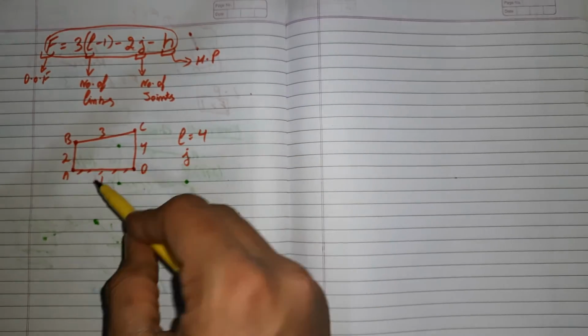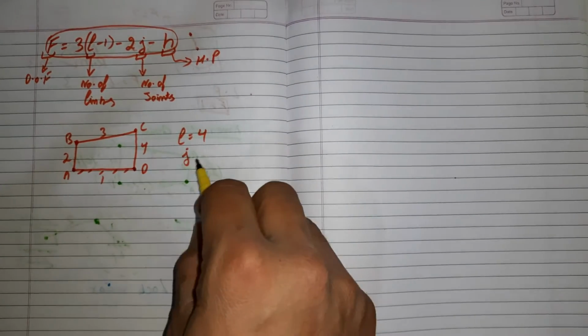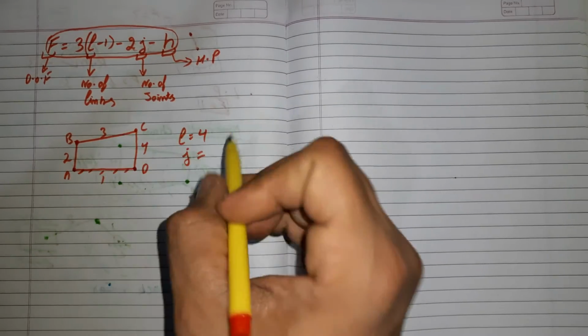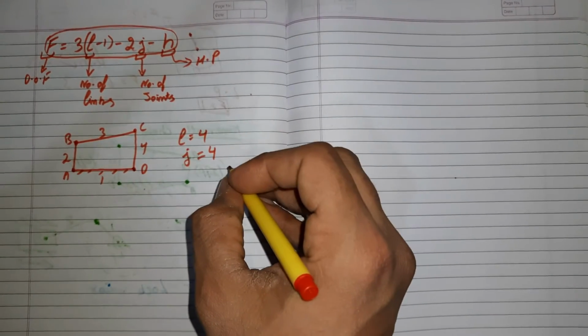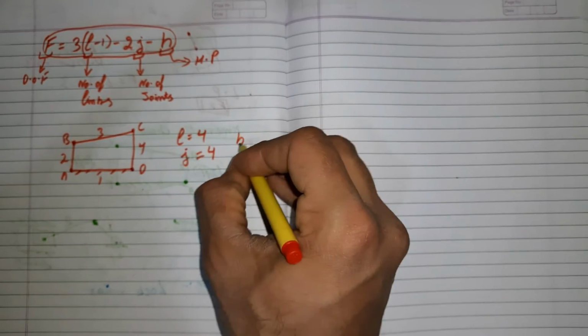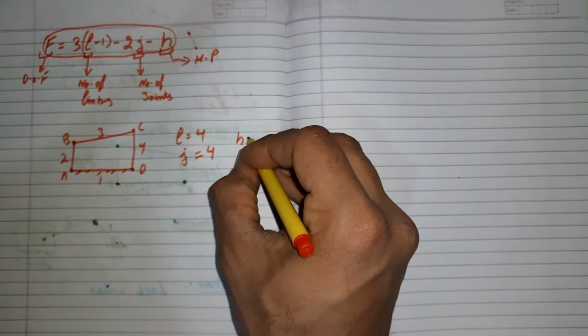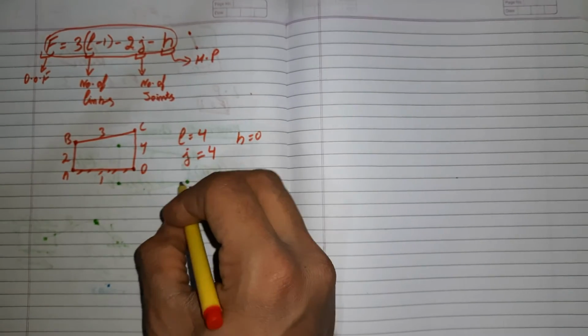The number of joints we have here are A, B, C, D, 4 joints. And here a higher pair is not present, so higher pair is 0.